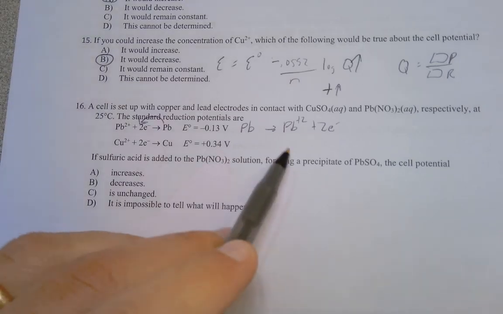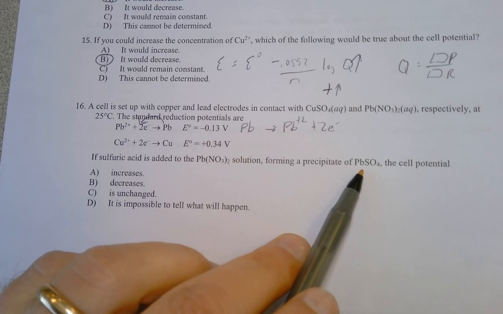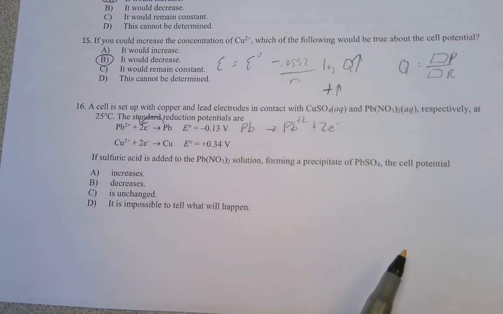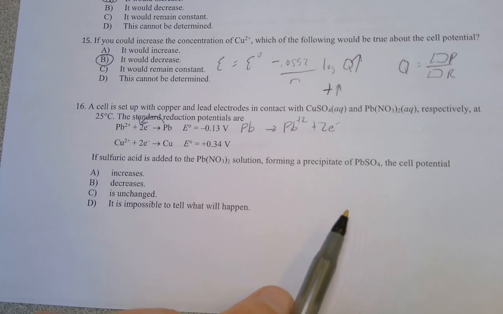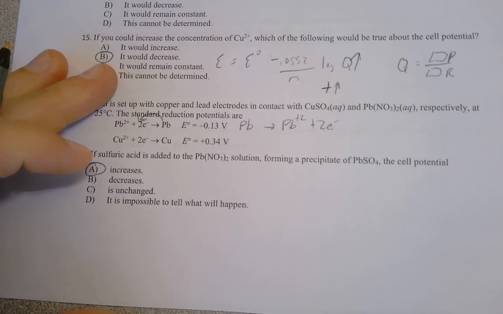And so lead is a product. If I add something to this, it's going to cause that lead to precipitate out of the solution. That's going to drop my products, which is going to make it easier for the lead to go into solution. So our cell potential will increase there.